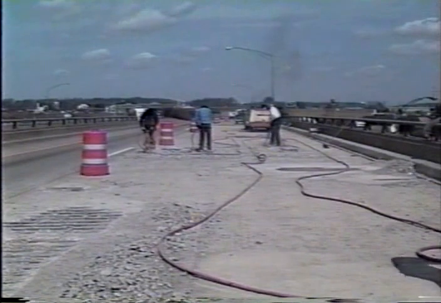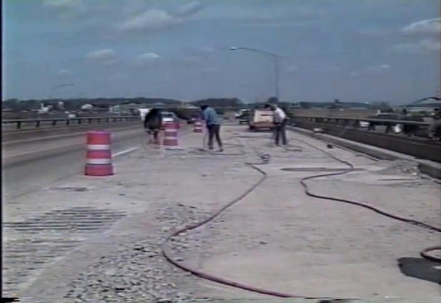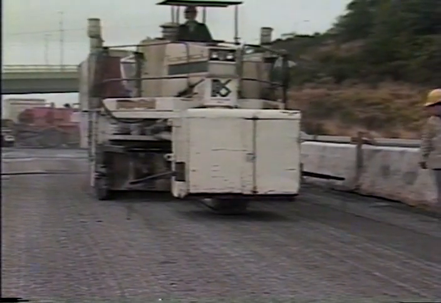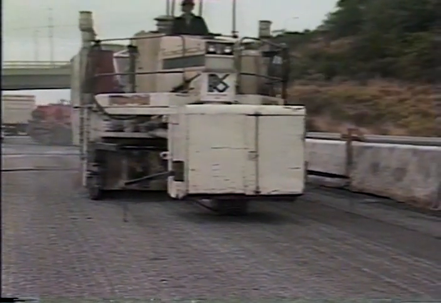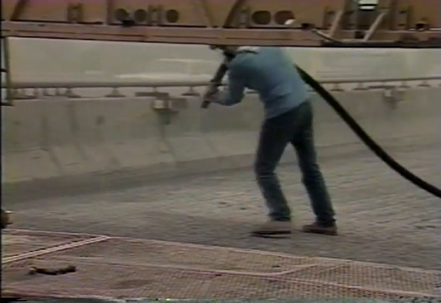In this procedure, the bridge deck is prepared by removing delaminated material, scarifying the surface, and then sandblasting the surface.